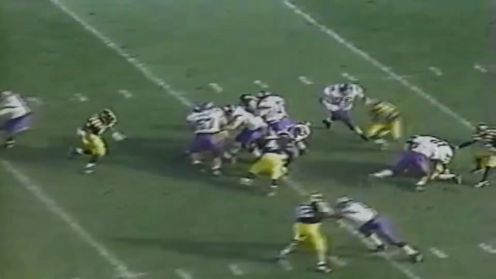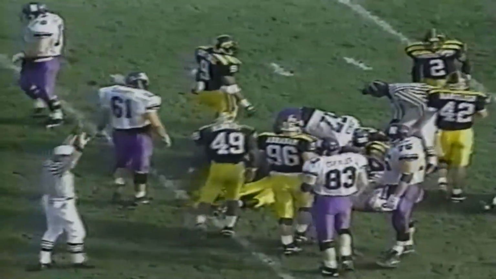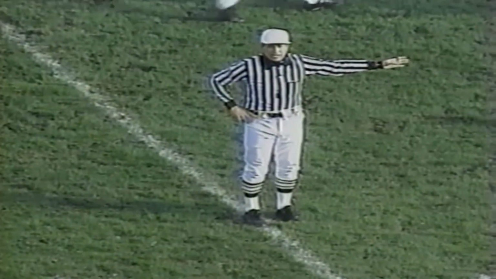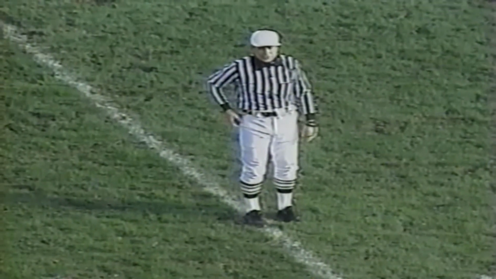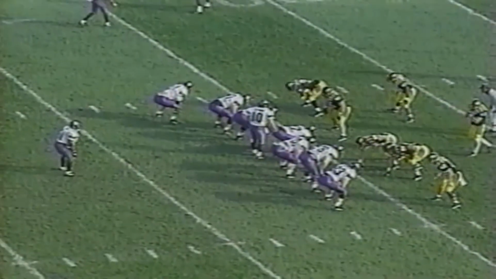Lundy gets the draw play. Starts right now, cuts back up the middle, gains 3. Iowa penalized 5 yards on the play, offsides. Now it goes to 1st and 5 from the 15.